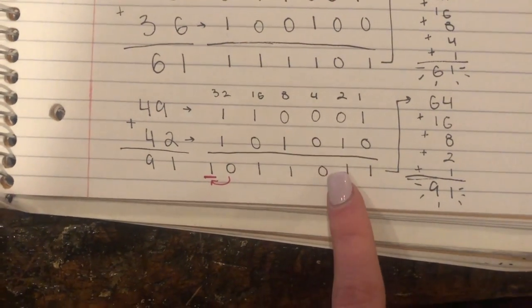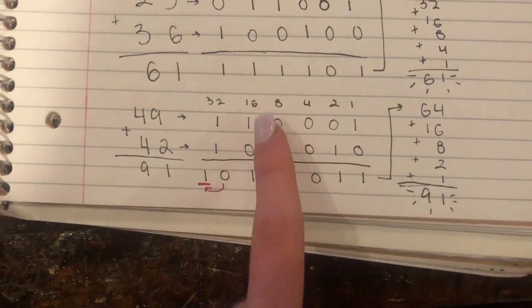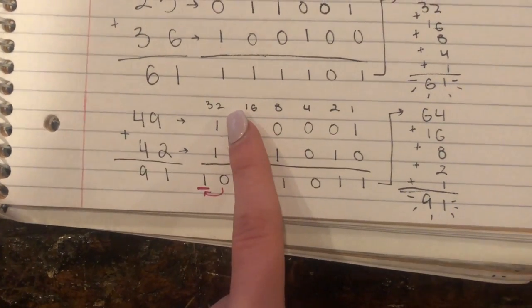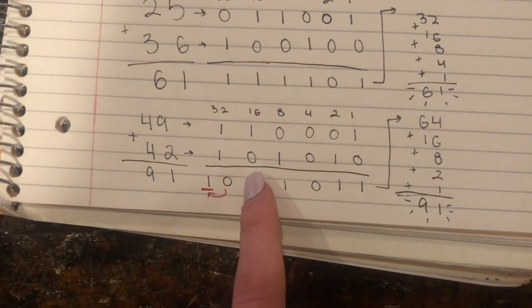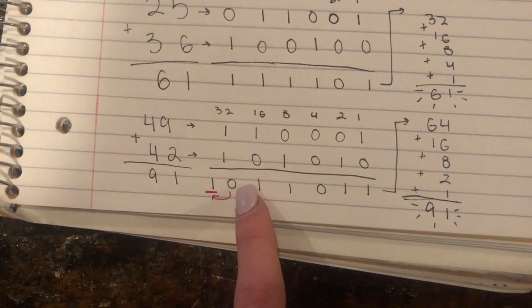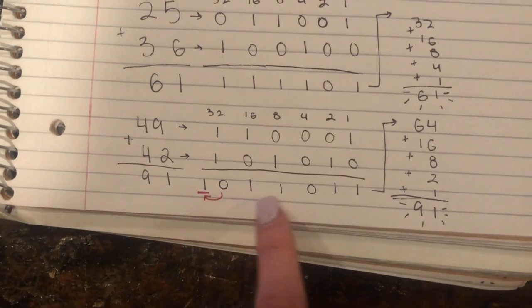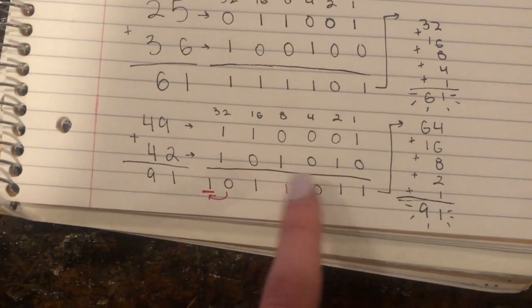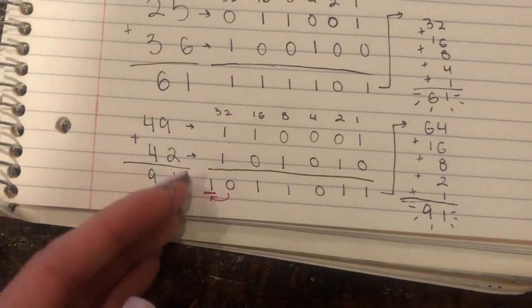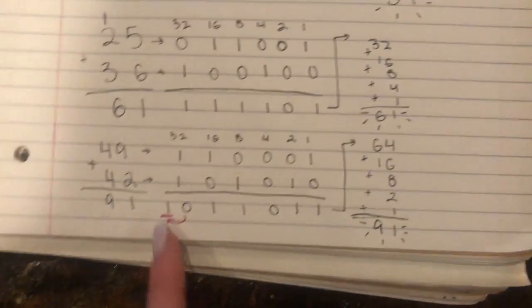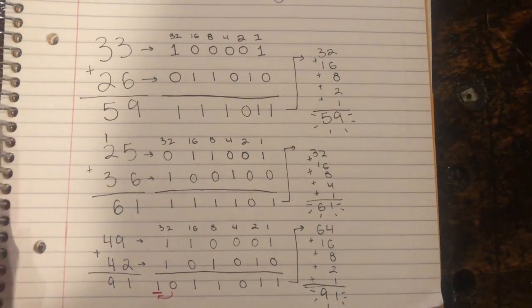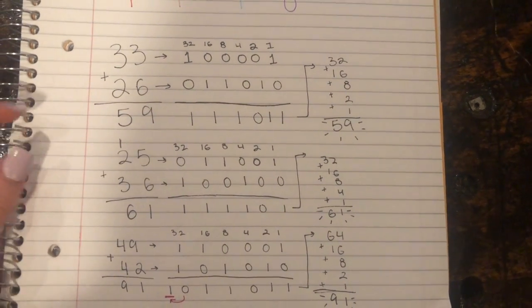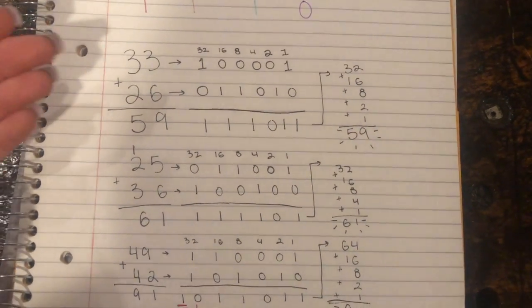is 1, 0 plus 0 is 0, 0 plus 1 is 1, 1 plus 0 is 1, and then for 32, we have 1 plus 1, which is 2. But because we don't have a 2, the 2 is represented as 10. So you write the 0, and then you carry the 1 over. So instead of having just 6 1s or 0s, now we have 7, and the 1 is 64. So we turn over, and it's 64 plus 16 plus 8 plus 2 plus 1, which is 91.